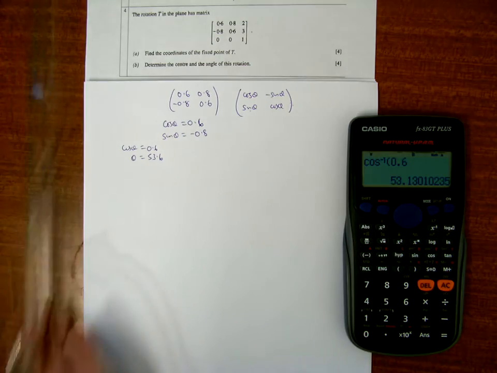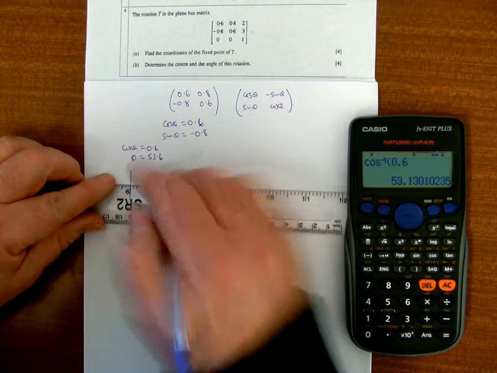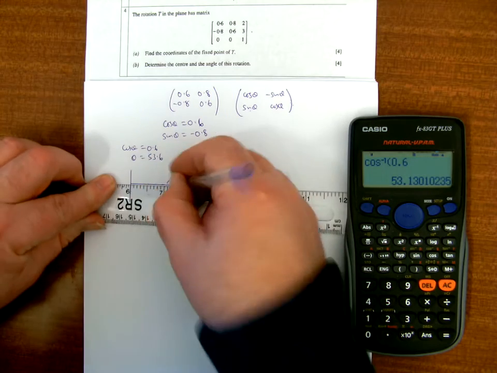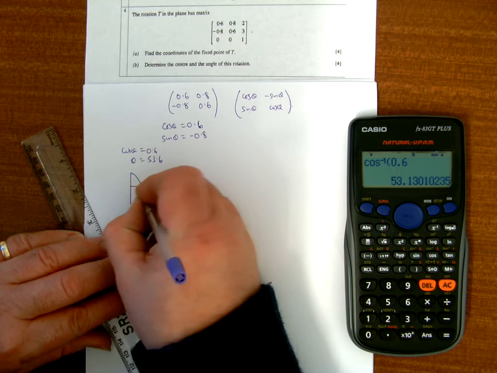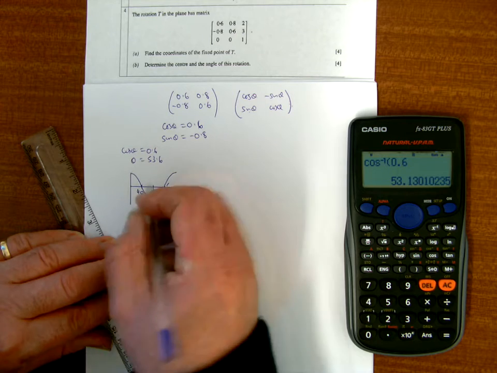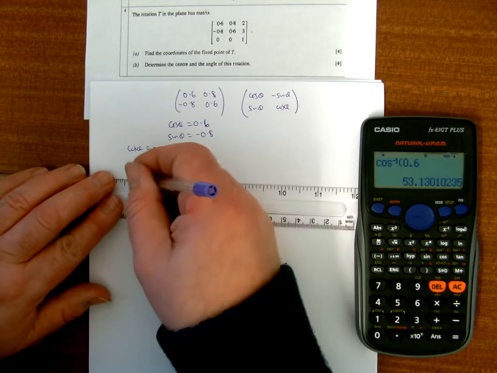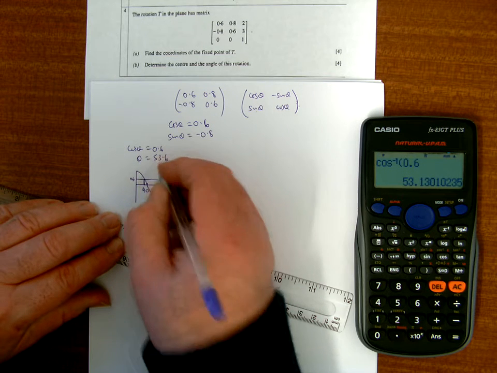The second angle, just looking at the symmetry with the graph of cos, graph, just like that. And 0.6. So that's the first angle, 53.1.